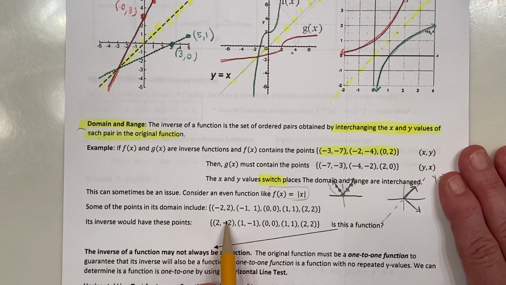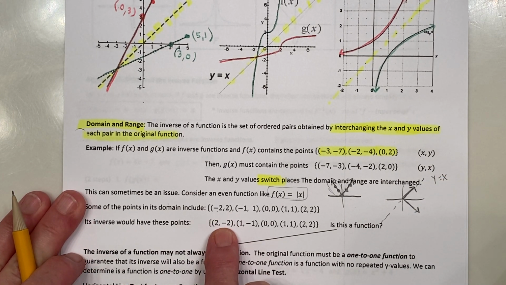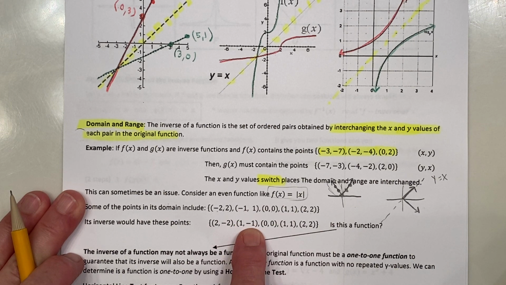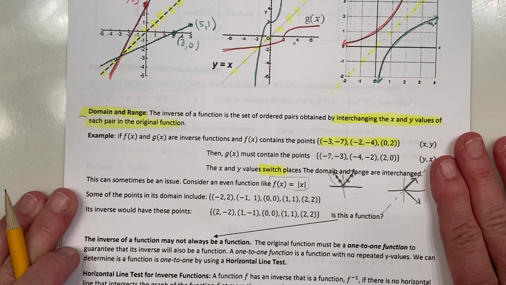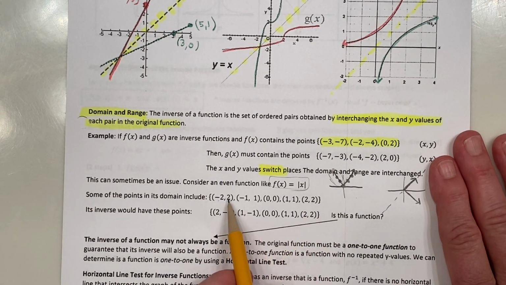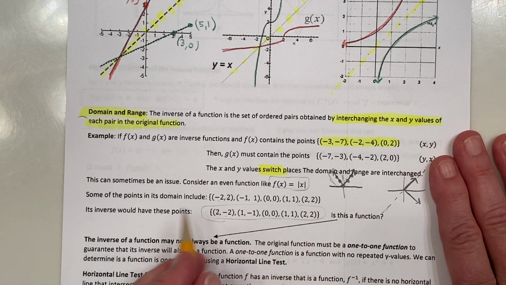Now, if we have an inverse, then we switch -2, 2, and we get 2, -2. Switch this ordered pair: +1 comes first, -1 is second. Switching this results in the same. And then likewise with these last couple of ordered pairs, when you switch them, you get the same. Okay, so if we switch the x and y, now let's look at this new set of ordered pairs. Does this relation, which is a set of ordered pairs, define a function?